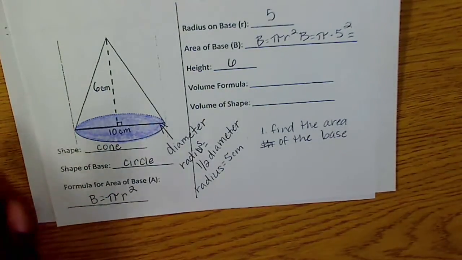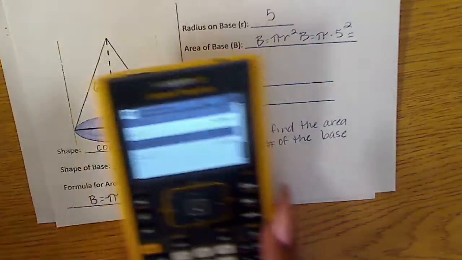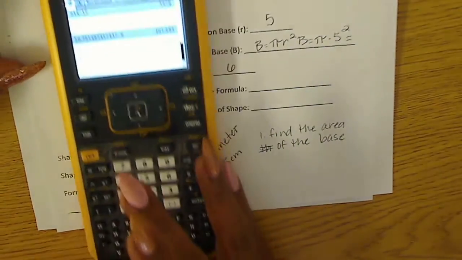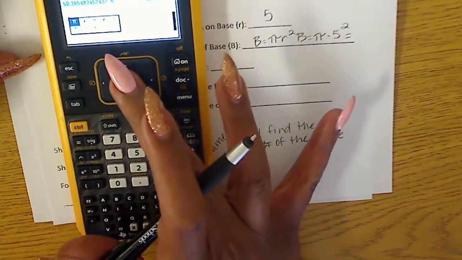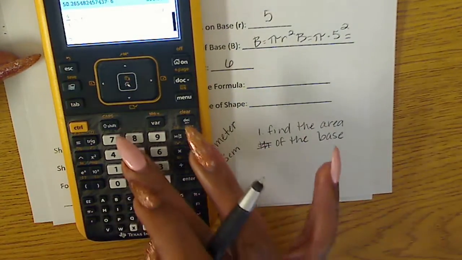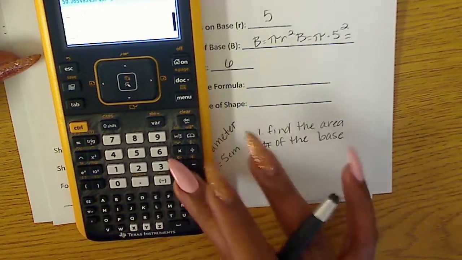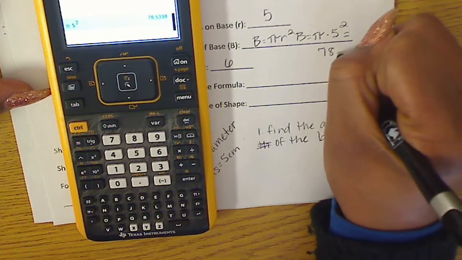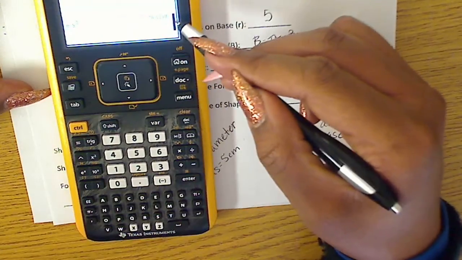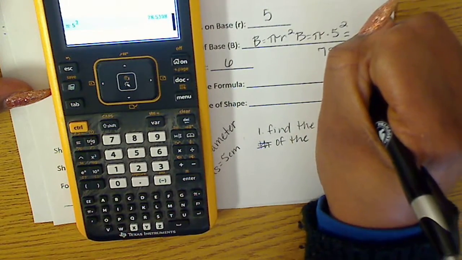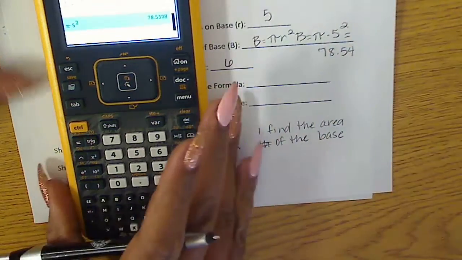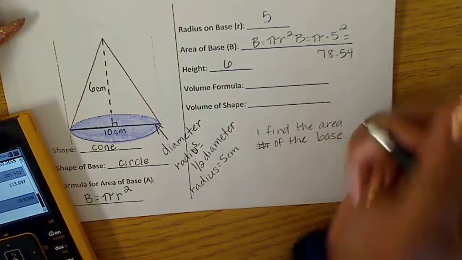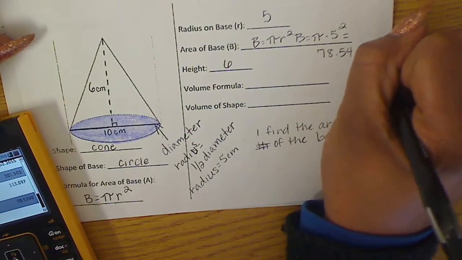Put that in the calculator. Pi button, lower left-hand corner, times 5x squared. You should get 78.5398. That rounds to 78.54. What's my unit? Centimeters squared.